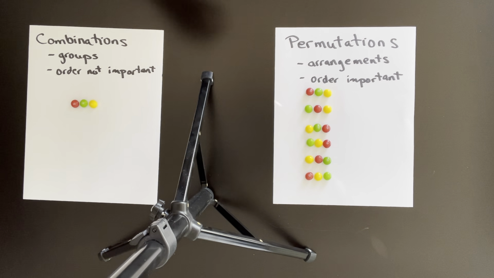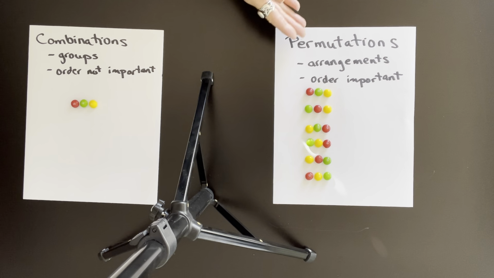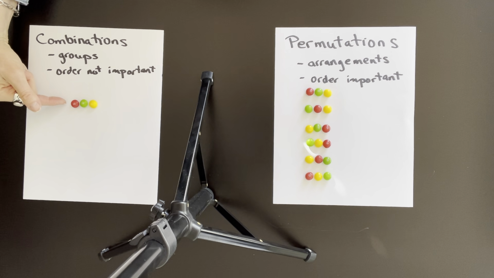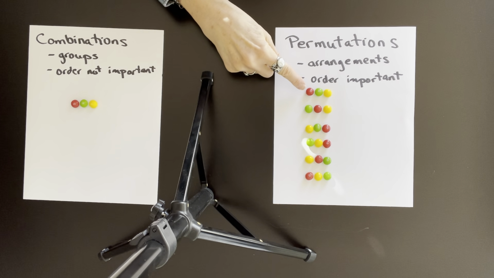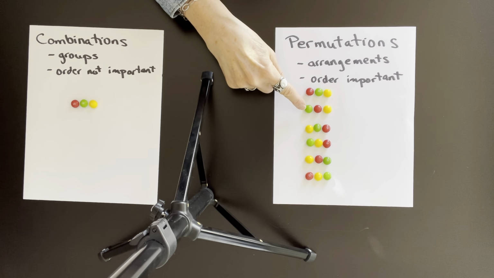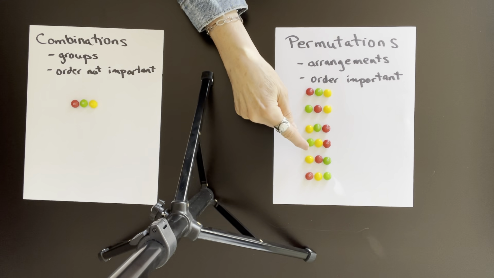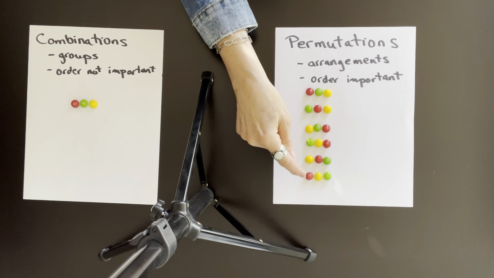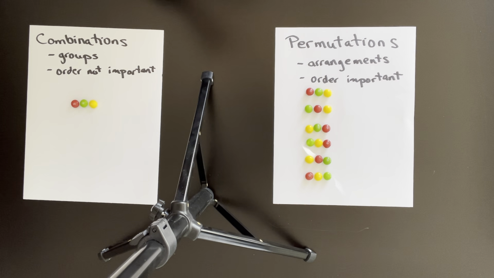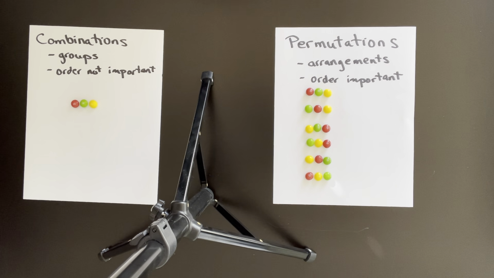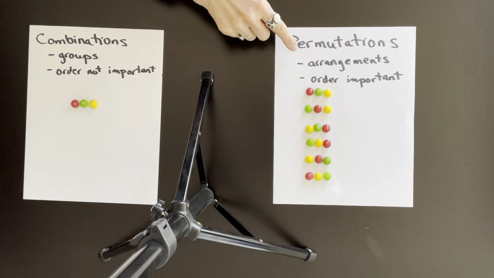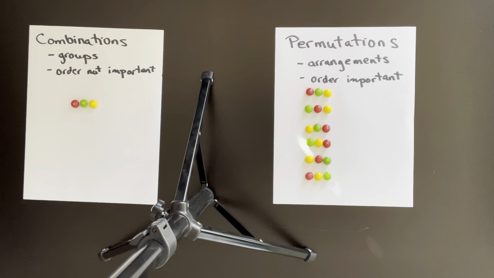If we look at how many combinations we can have of those three Skittles as opposed to permutations, with combinations it's just a group, the order doesn't matter, so we only have one group of three Skittles. However, if we take a look at permutations, we can order them red, green, yellow; green, red, yellow; yellow, green, red; green, yellow, red; yellow, red, green; red, yellow, green. So each one of these arrangements is distinct from the other. So there are actually 6 permutations of those 3 Skittles. You will always have more permutations than combinations.